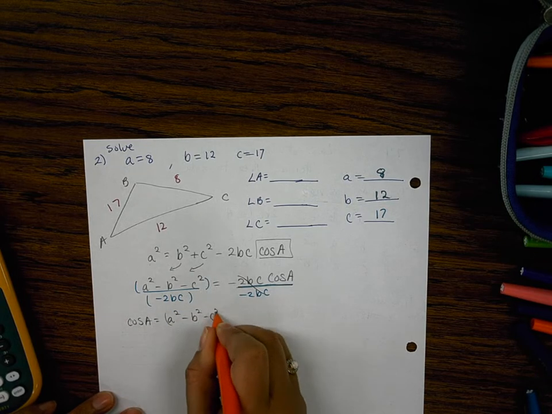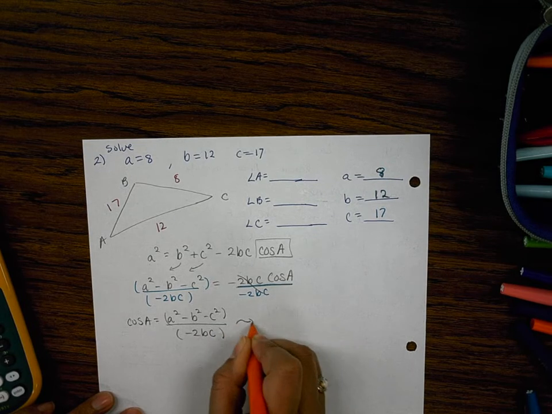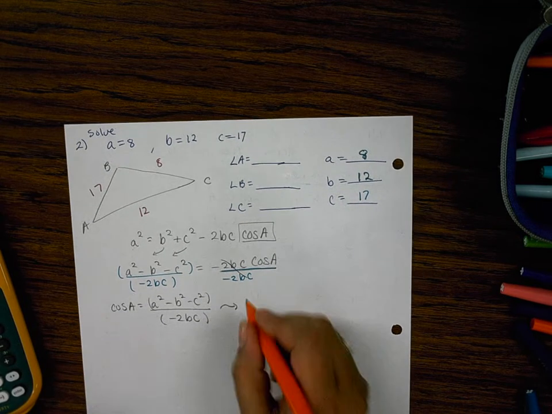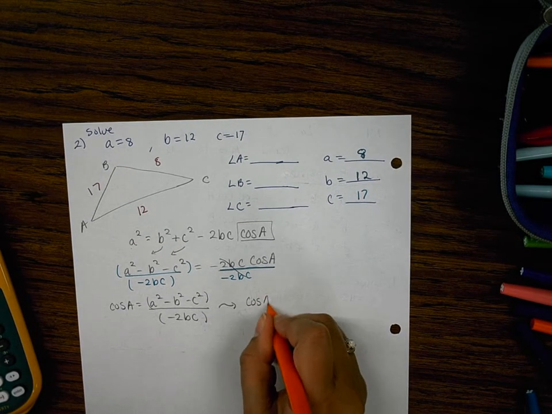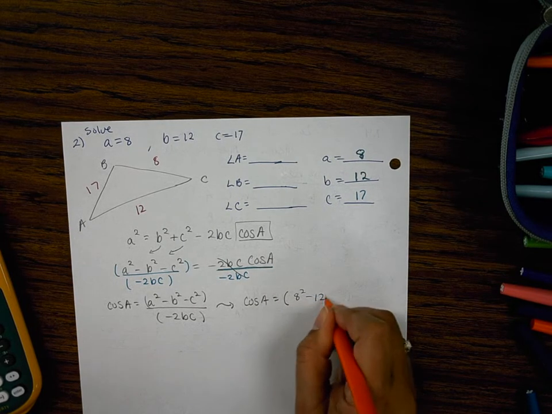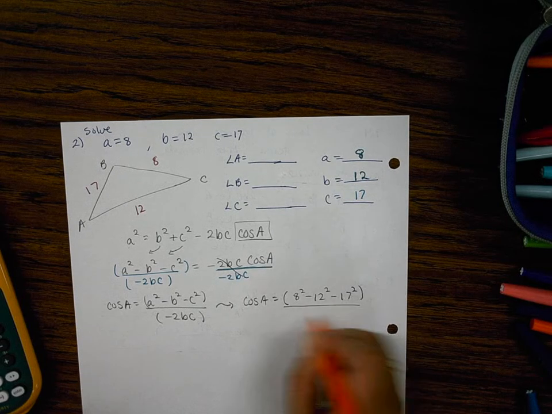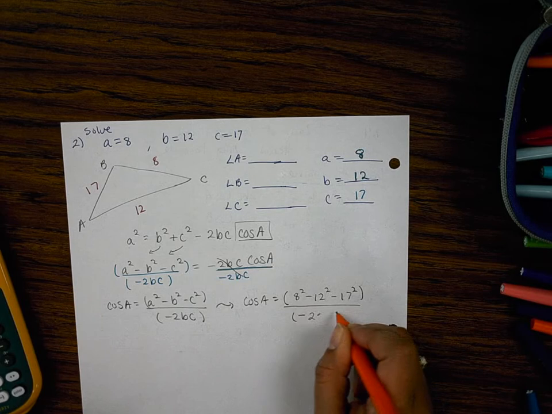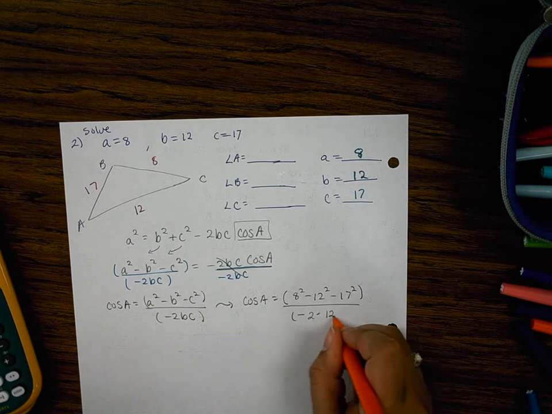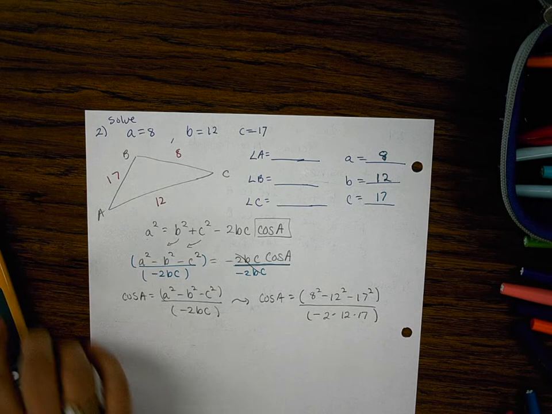Cosine of angle A equals A squared minus B squared minus C squared divided by negative 2BC. All right, I'm going to plug it in with some numbers. Cosine of angle A equals parentheses 8 squared minus 12 squared minus 17 squared divided by negative 2 times BC, so 12 times 17.